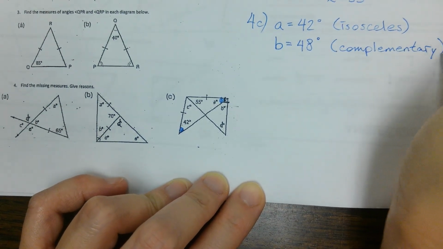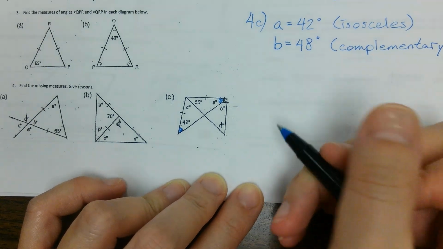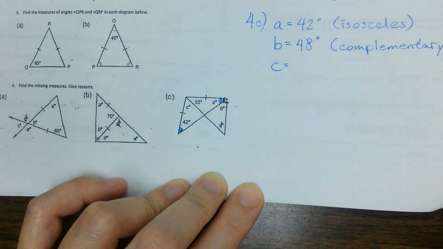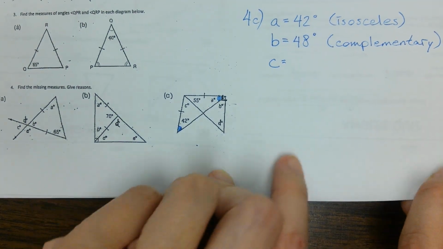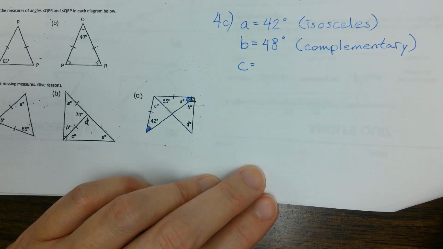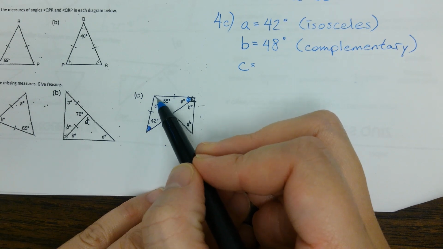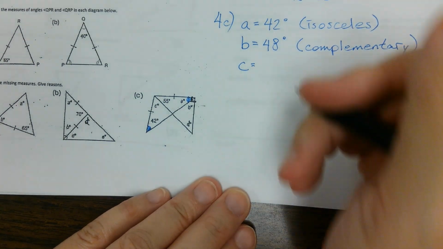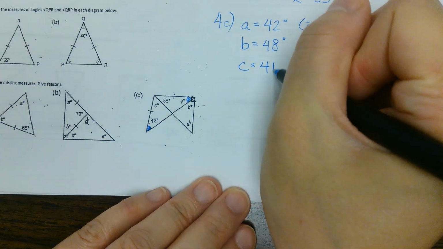All right. C. 35. How did you get 35? No, this is not a 90-degree angle. Sean? 41 degrees. How did you get 41?